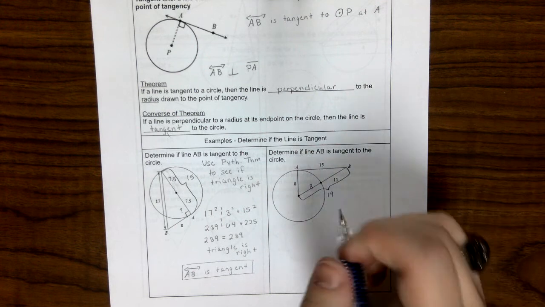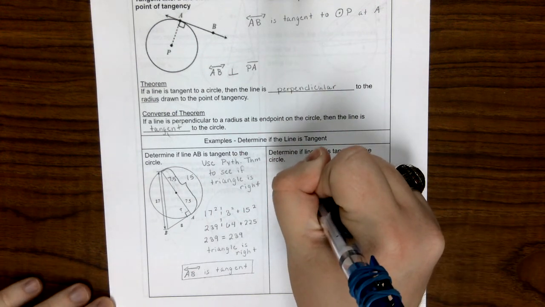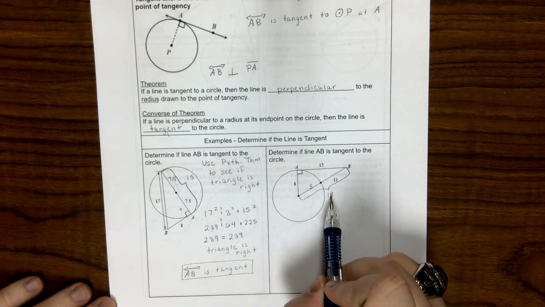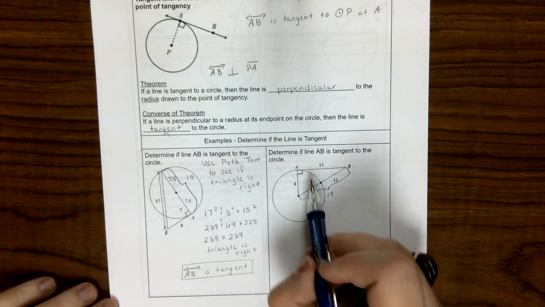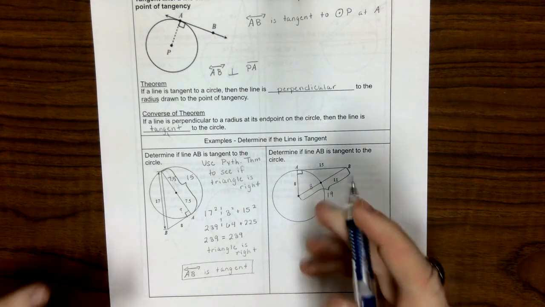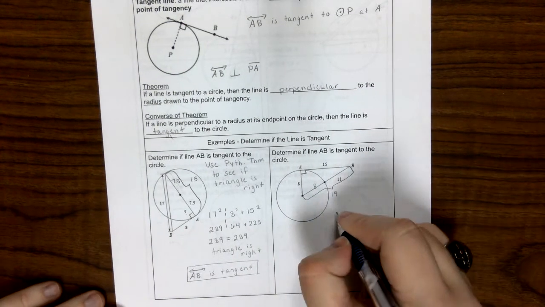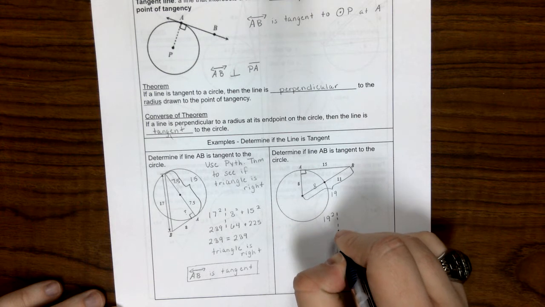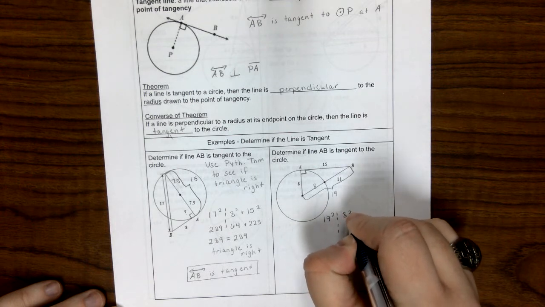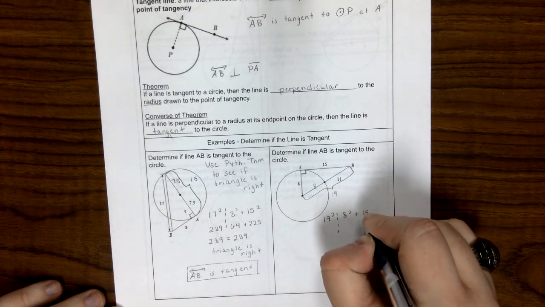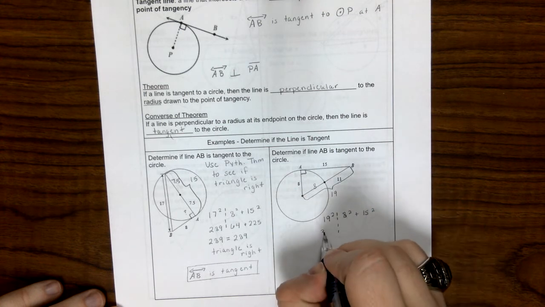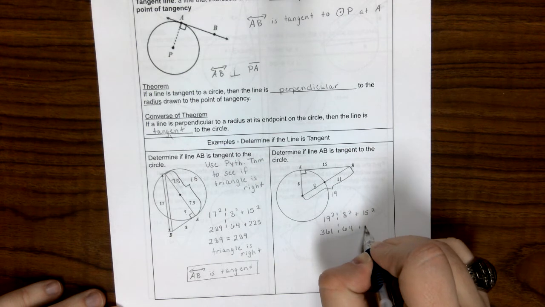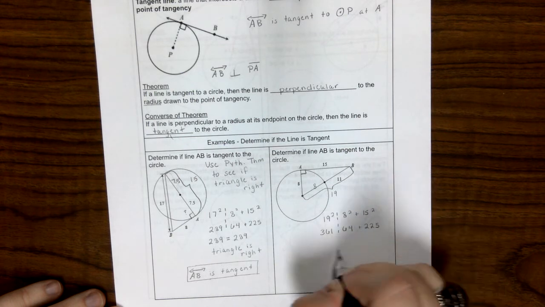So our hypotenuse, right there, there's where our 90 would be. And here's our hypotenuse. So if this turns out to be a 90-degree angle, we have tangent. So we're going to set up just like we did over here. So 8 squared plus 15 squared. 19 squared is 361. 8 squared is 64, and then 15 squared is 225.